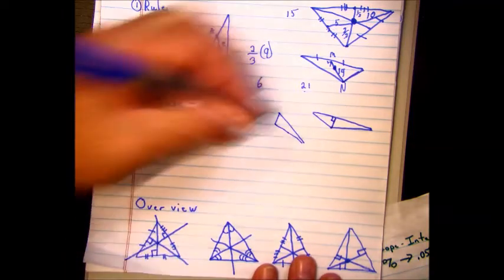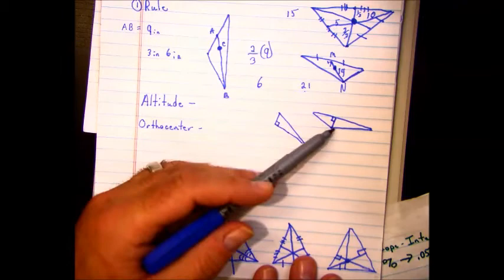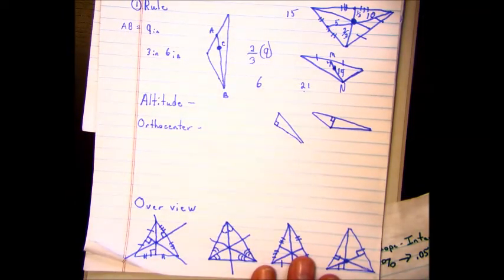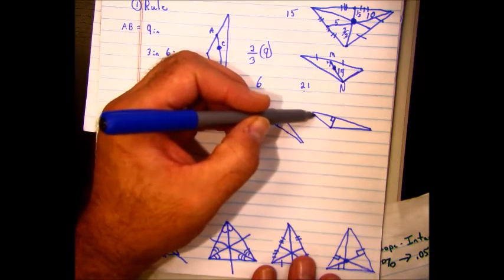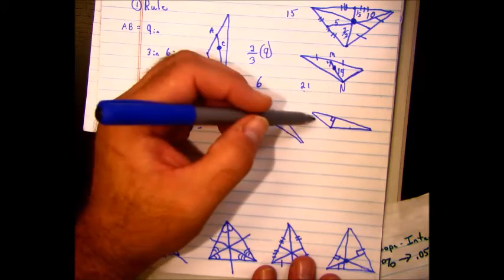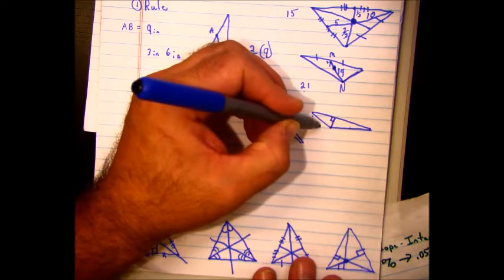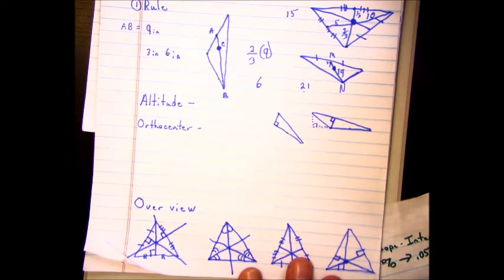And this one will be a right triangle. This one's obtuse, right. So there's one altitude. Now when I go to draw this altitude, I can't go through the triangle and make a right angle. It's not going to happen. So we write an imaginary right angle. Okay, there's our imaginary right angle. And this is an altitude.